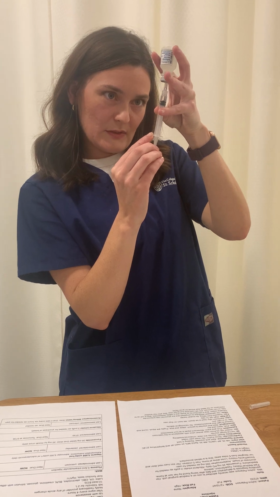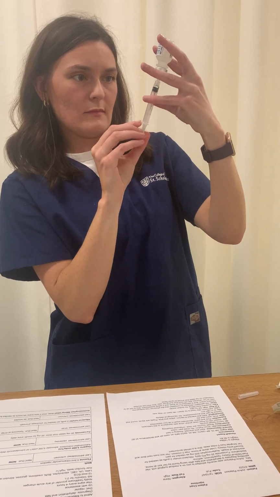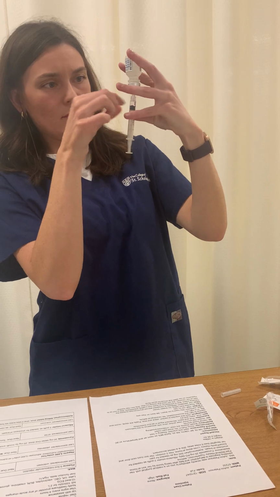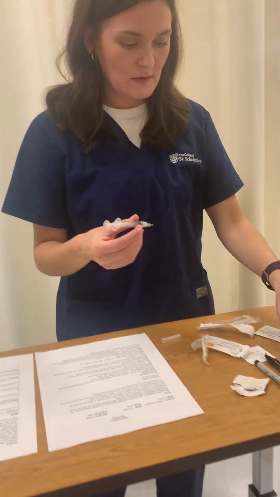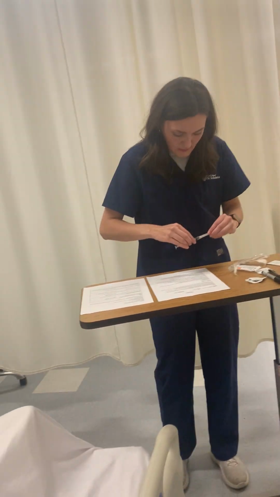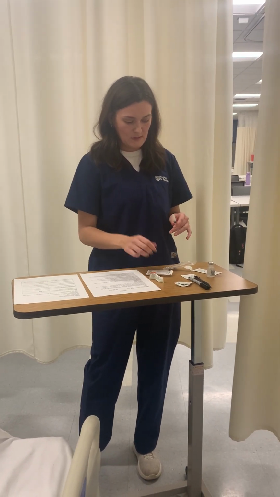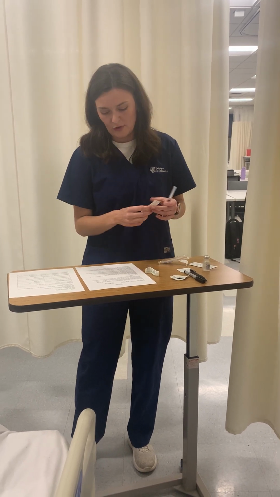Looking for bubbles, which it's making a ton of bubbles with this. I'm going to remove this. I'm going to safely recap this. And I would put this in my sharps.